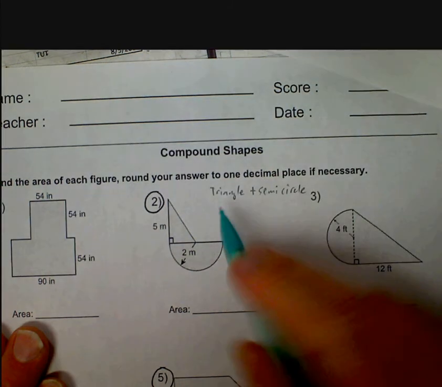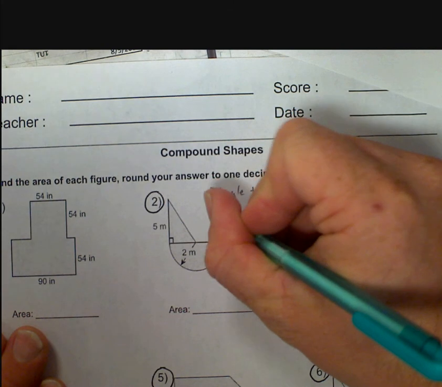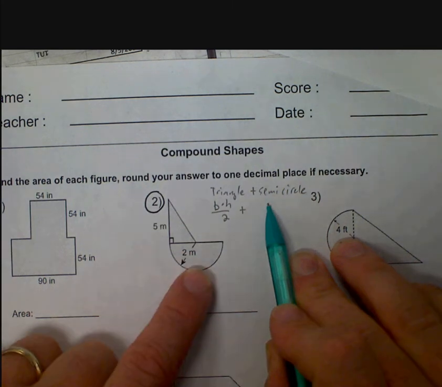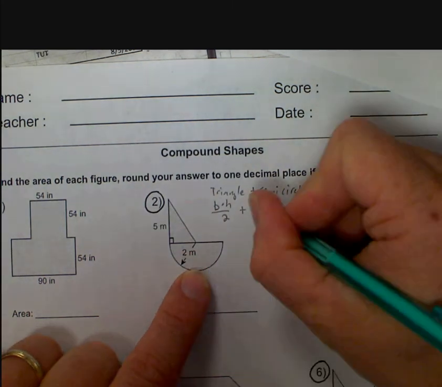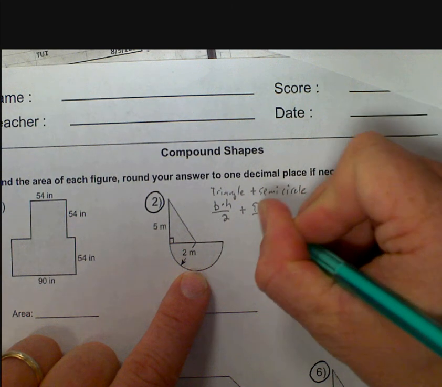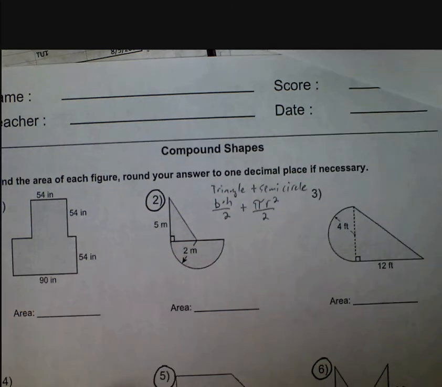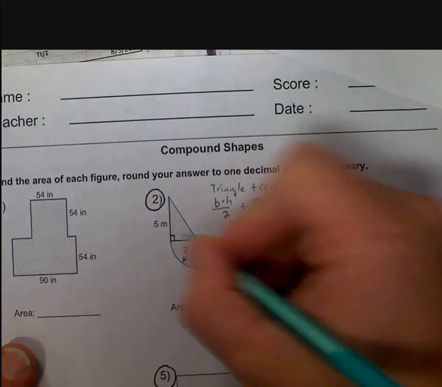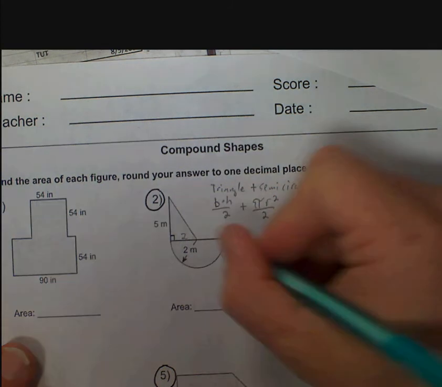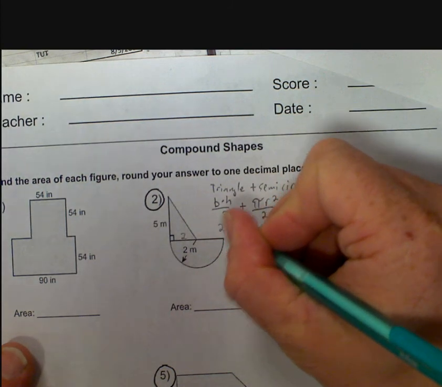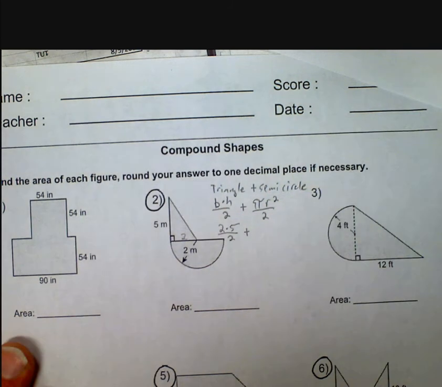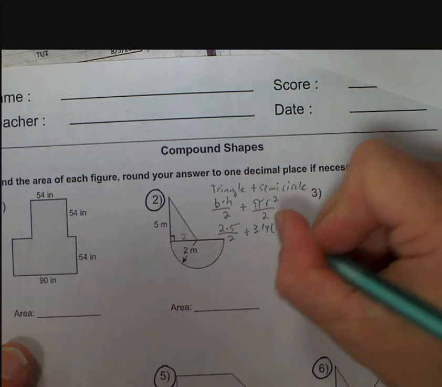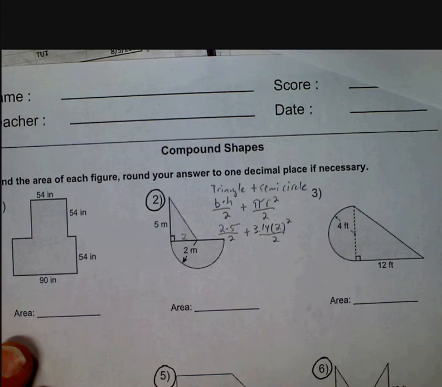My triangle formula is base times height divided by 2, and semi means to divide by 2, like I taught you. So the formula for the area of a circle would be pi r squared, and I'm going to divide that by 2. My base of my triangle is 2. My height is 5. I'm going to divide that by 2. Pi is 3.14. My radius is 2 squared, and then I'm going to divide that by 2.